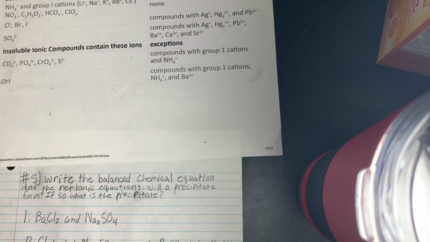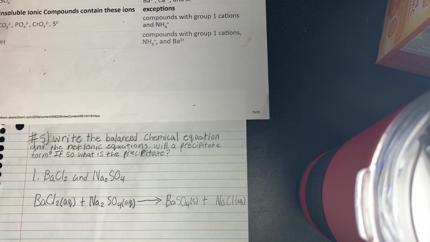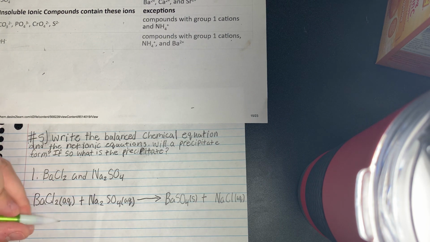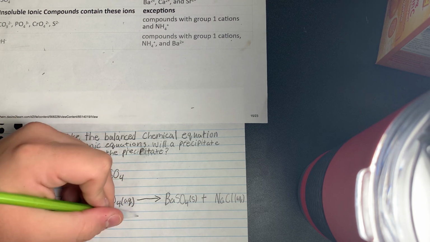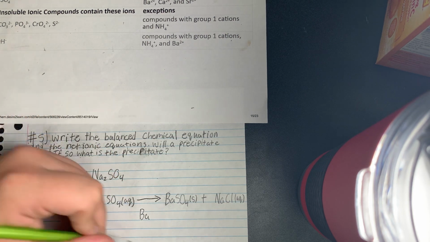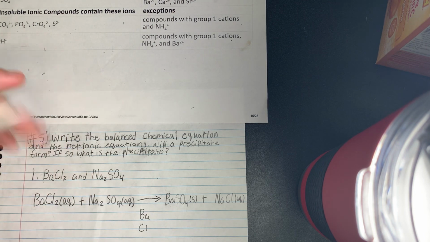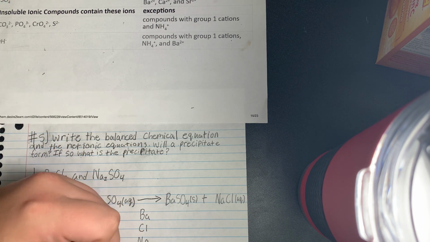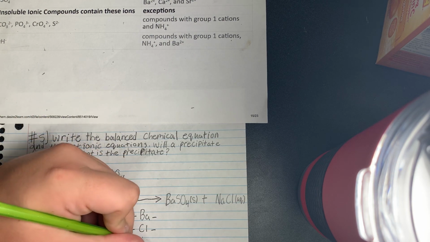Now that we've determined all of the states, we still need to balance the equation. So in order to balance the equation, we want to write out all of our elements here and determine how we need to balance them. So we have a barium, a chlorine or chloride, a sodium, a sulfur, and an oxygen. So let me move the paper up for you.